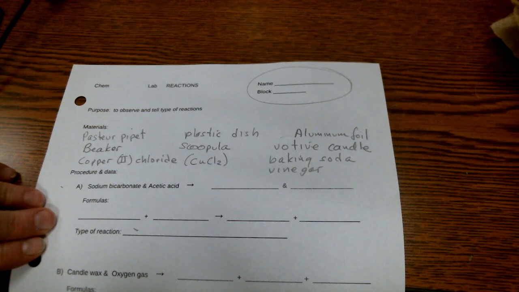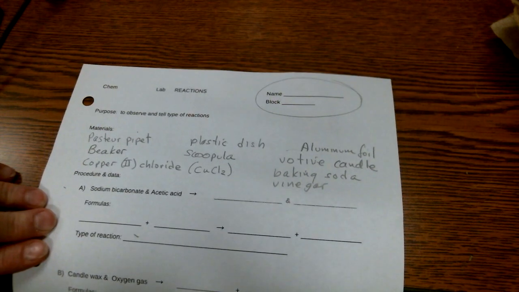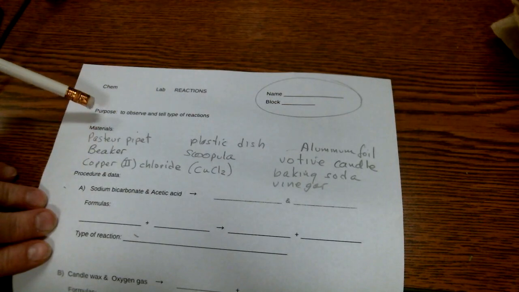Hopefully, you had a little bit of fun with it and learned a little bit about what makes chemical reactions. How do you know that a chemical reaction is happening? Okay, so on your lab report, what I want you to do is put some of the materials.